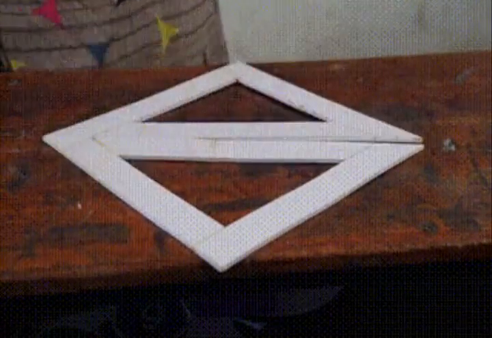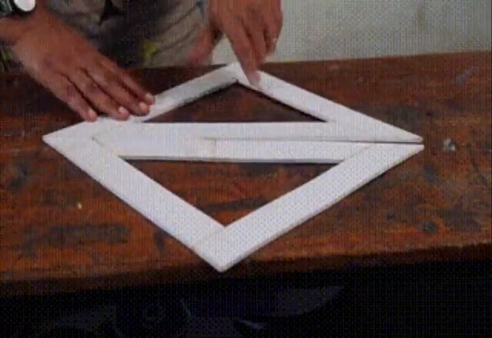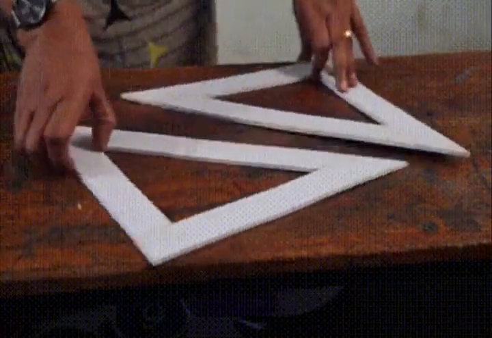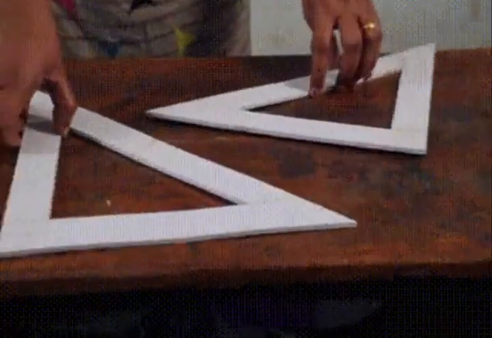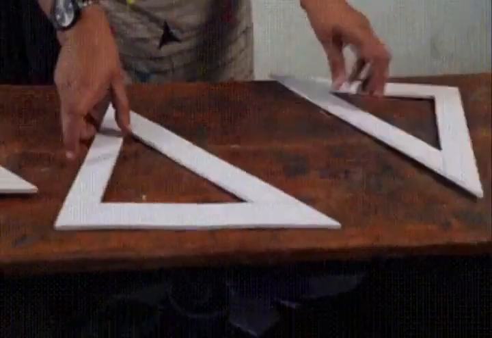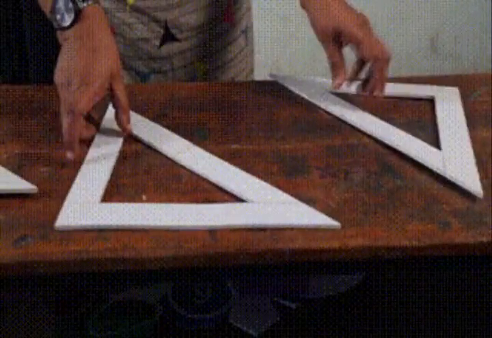So take 4 equal set squares or 4 equal triangles. So join like this. So we are getting a trapezium. A trapezium is a quadrilateral in which a pair of opposite sides are parallel. This is called a trapezium.